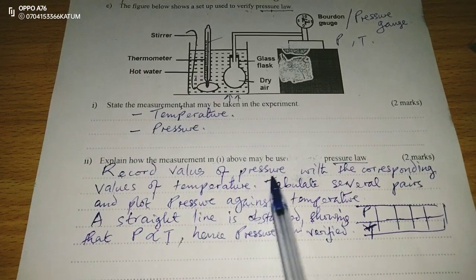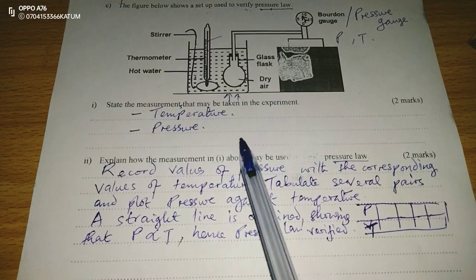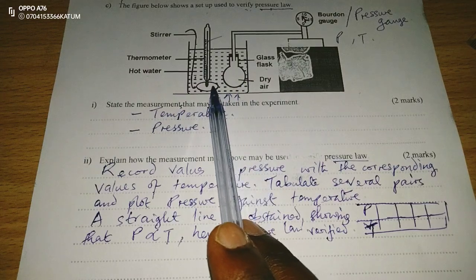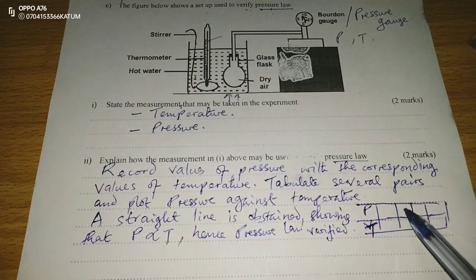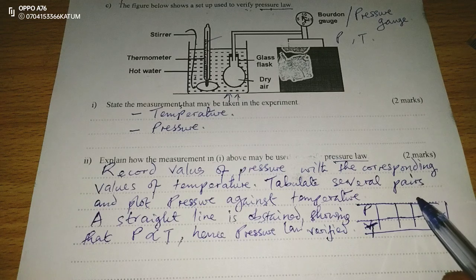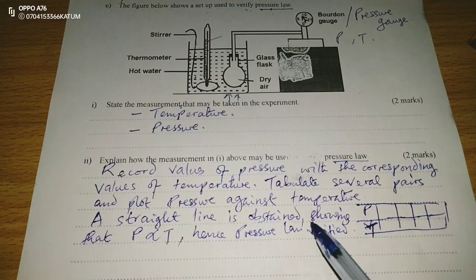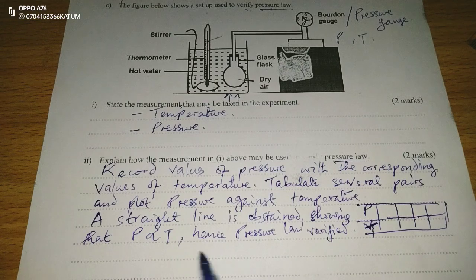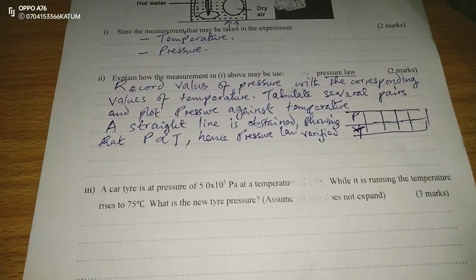You first record values of pressure. Remember, temperature is varying, so at a particular time, temperature will be different. So each value of temperature should be accompanied with the corresponding value of pressure. Then you tabulate the several pairs of values, pressure and corresponding temperature. Then you plot pressure against temperature. After plotting, we expect a straight line showing that pressure and temperature are directly proportional, and hence the pressure law is verified. So we can go to the last part of this question.